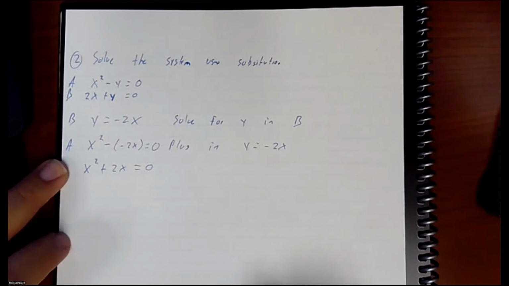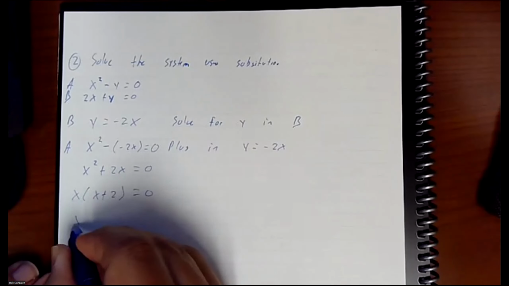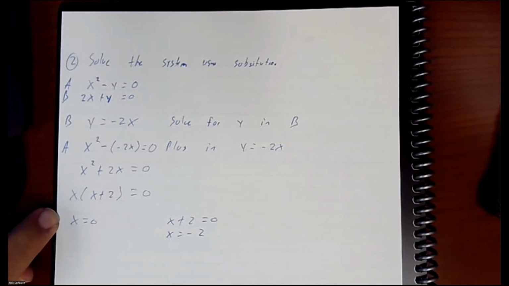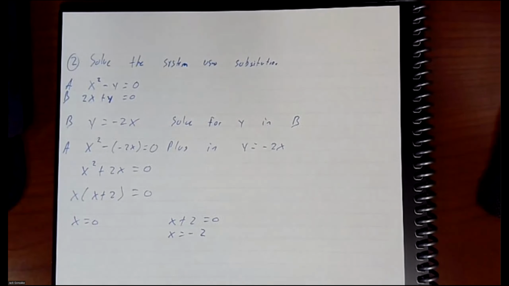Now just solve for x. And you have a quadratic. So just factor the x out and solve like you would any other quadratic. Set this to 0, set this to 0. So x is negative 2. X is 0. So you have two solutions at this point.